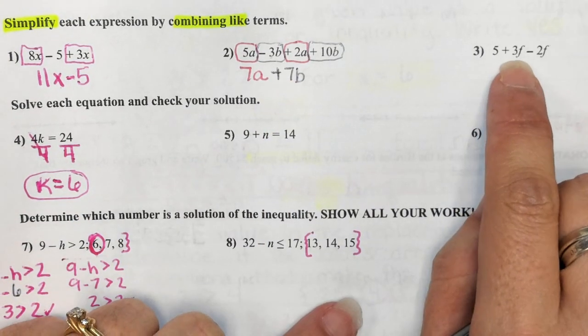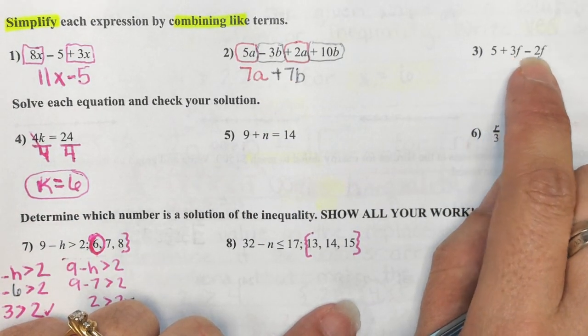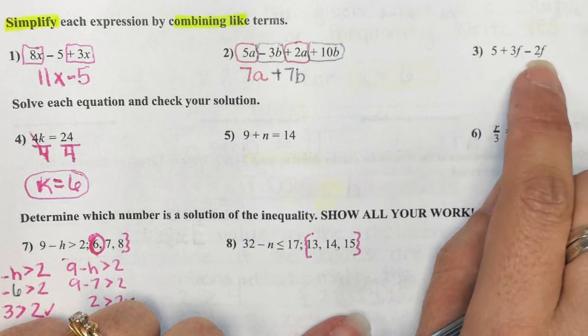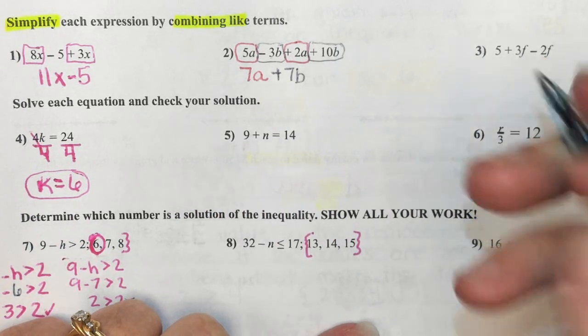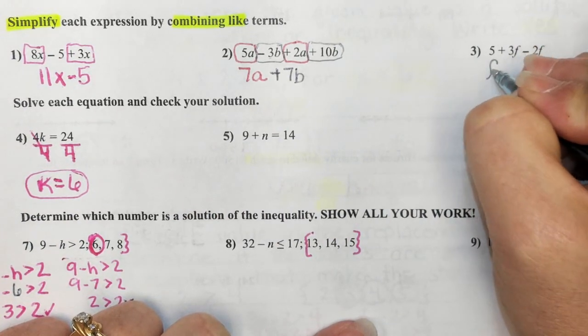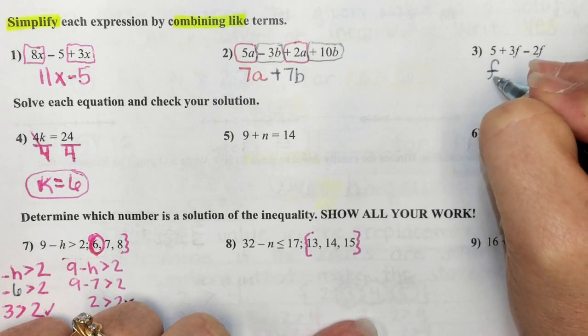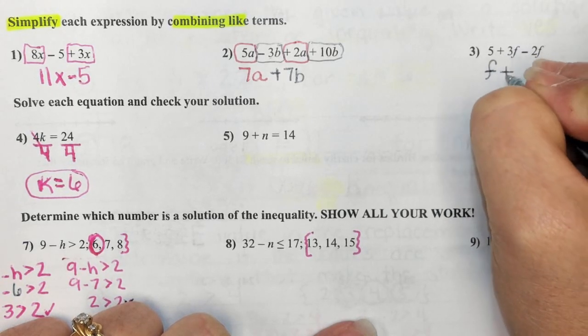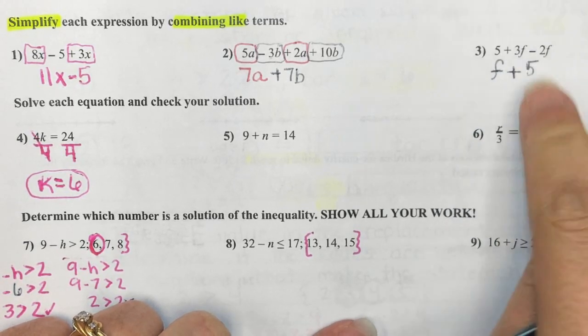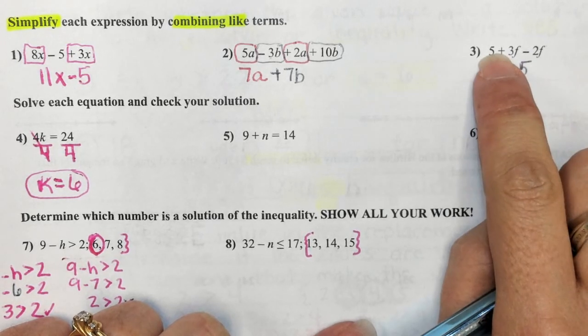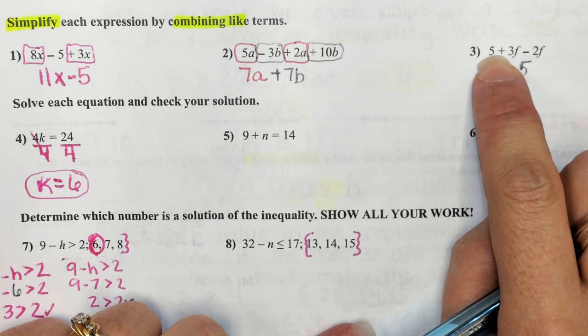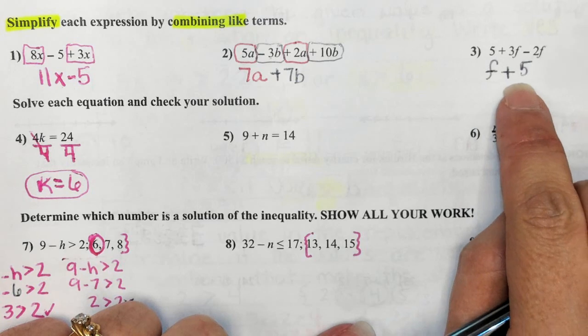Looking at the next one, I got 3F minus 2F. We do variables first. That would be just an F. It's like 1F, but we drop the 1. And that is plus 5 because it is a positive 5. If it was negative, it would have a negative symbol in front of it, but it doesn't. It's positive.